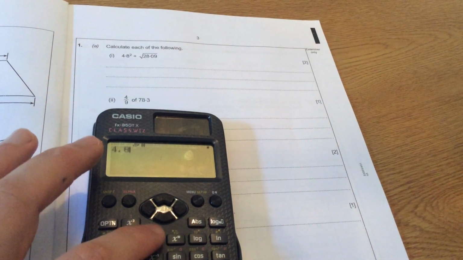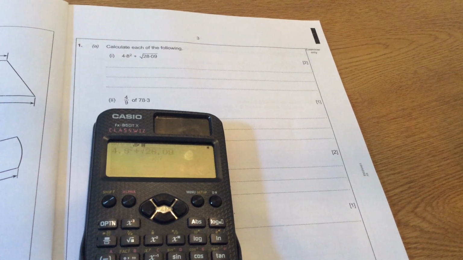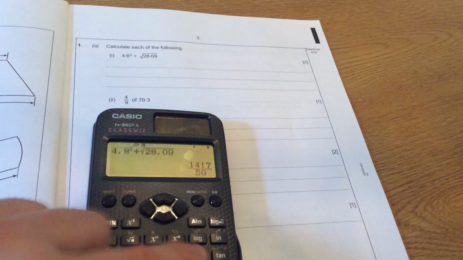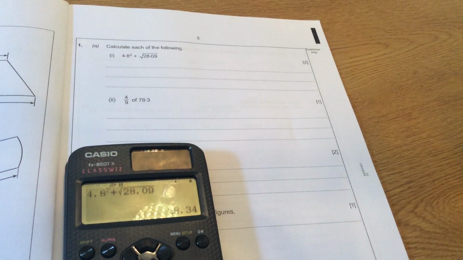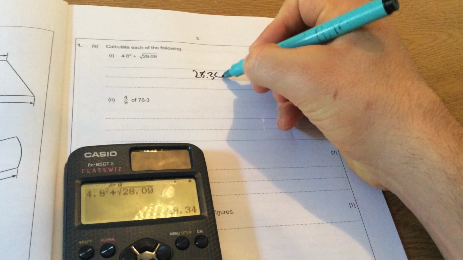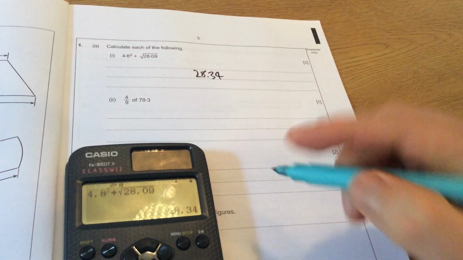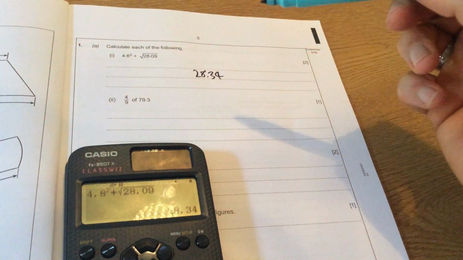So you've got 4.8 squared plus square root 28.09. And however answer they give you, remember, you don't want it like that. You want to press the S to D button, 28.34. So I'm going to write that down. Question 1 done.